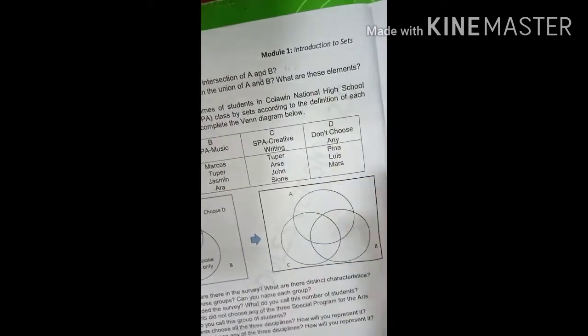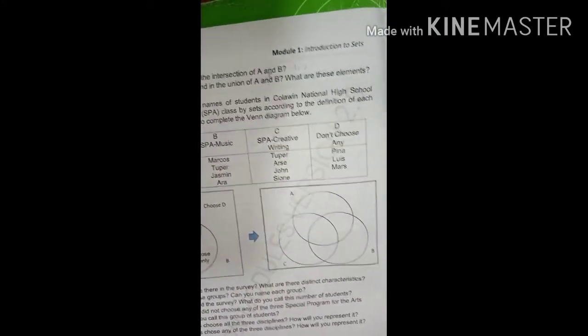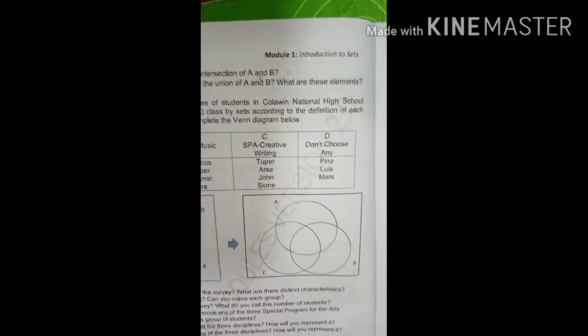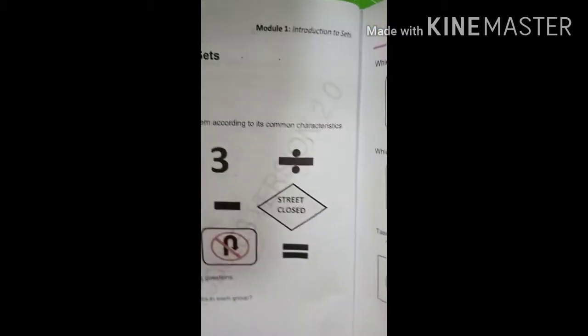How many elements? So we have 1, 2, 3, 4, 5, 6, 7, 8. So there are 8. And what are these elements? So these elements are 3, 4, 5, 1, 2, 6, 8, and 9.